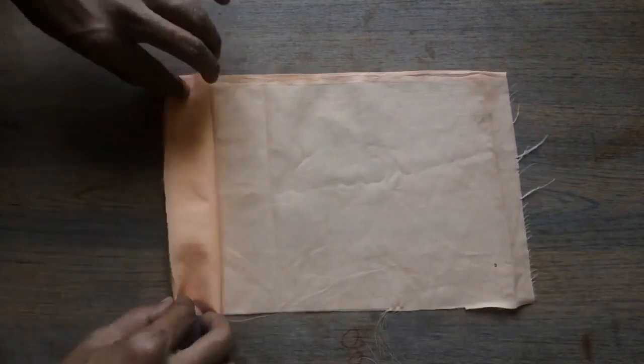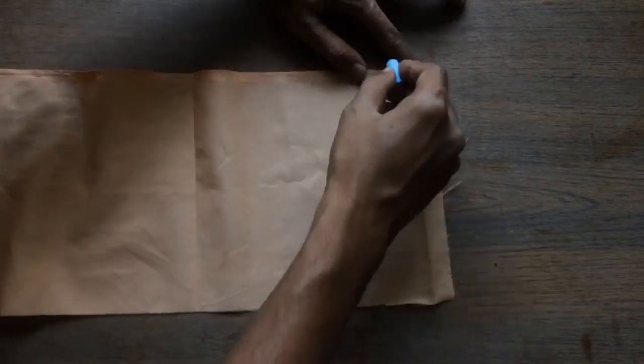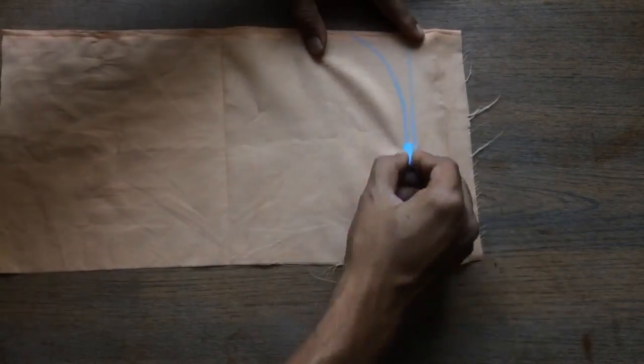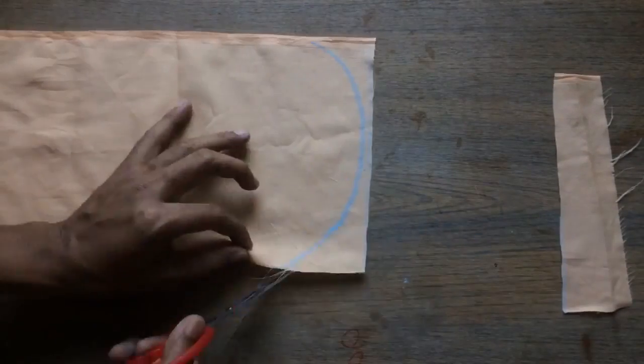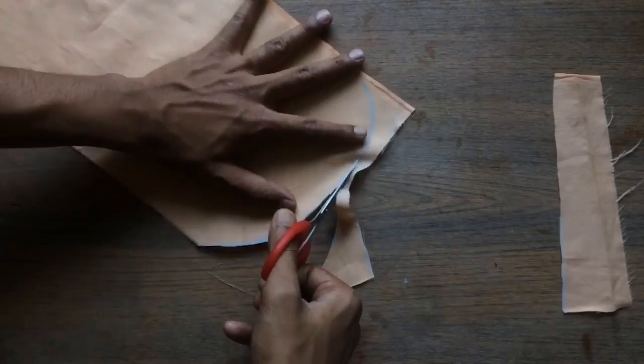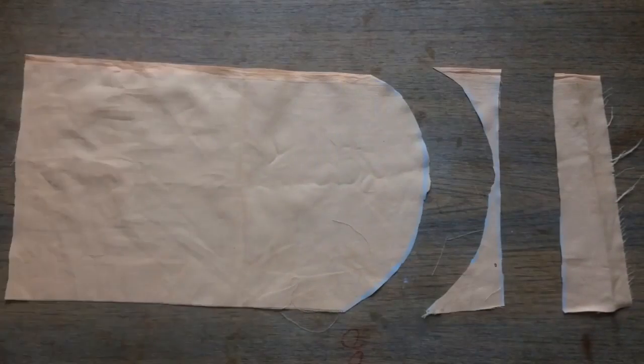Here we will try to manipulate fabric as a material. We will see its limitations and possibilities. I am going to cut it straight, and fabric can be cut in organic shapes also. So that is a good part of this material.